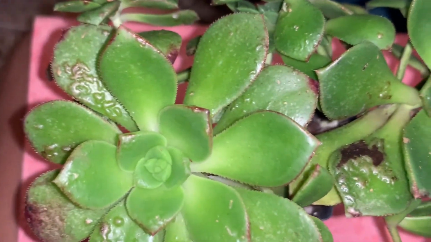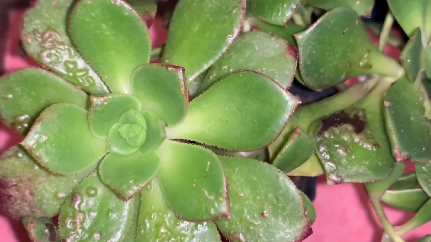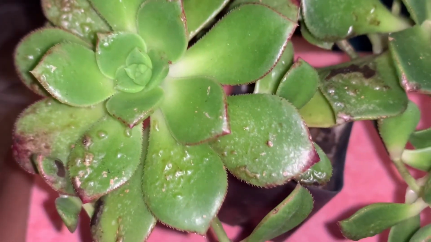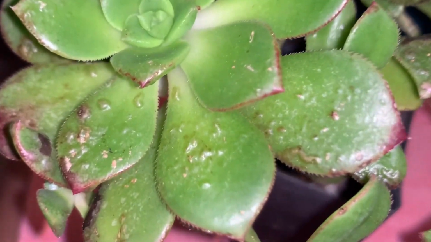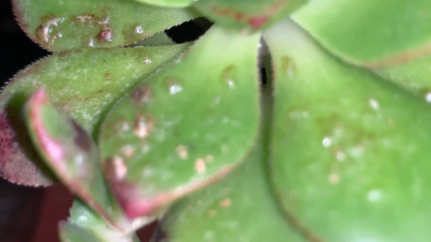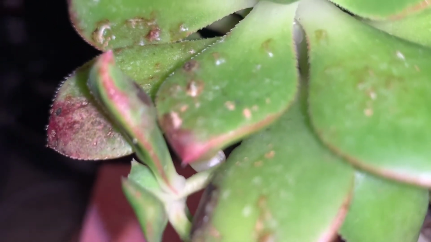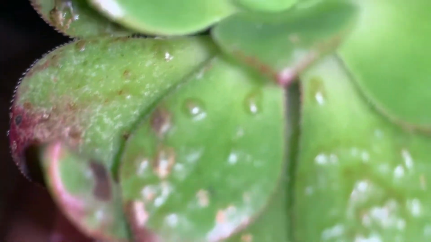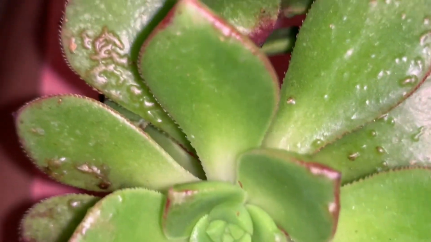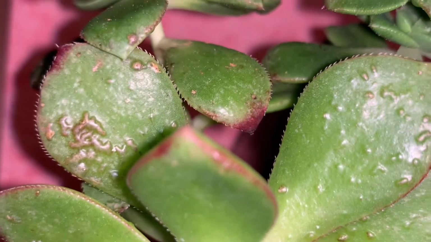So, now you know what to do when you find white, yellow, red, black, or brown spots on your succulent. Don't panic too quickly. Try to watch out and also try to differentiate so you will know if it's a disease or a plant injury. So, you'll be able to correct your succulent edema and also prevent it in the future.